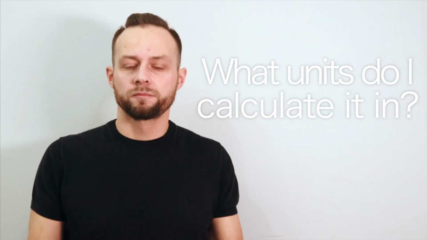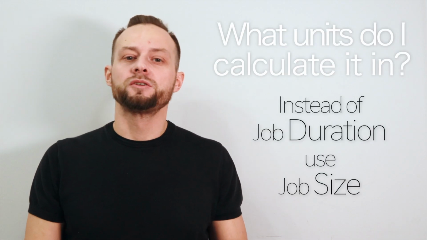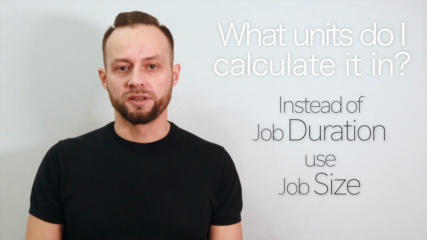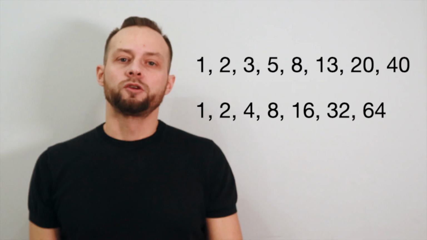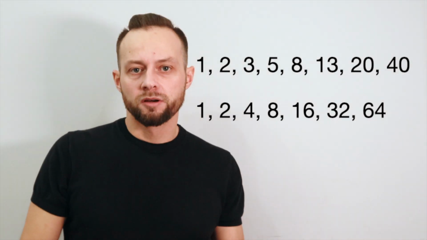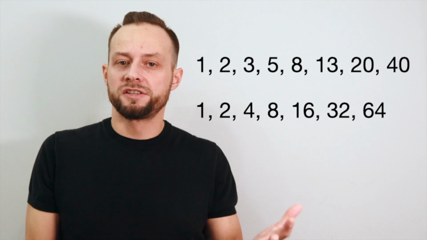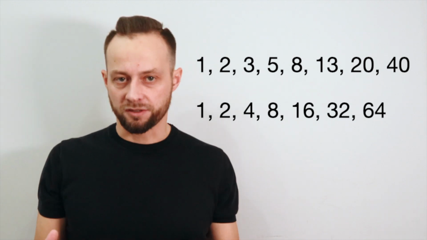In what units? Determining the cost of delay in actual monetary values for things that haven't been implemented yet can be challenging. Therefore, you may use a proxy value for COD and estimate the cost of the job relative to other jobs in the backlog. You may use the Fibonacci sequence, powers of 2, or another sequence as a scale for estimation.